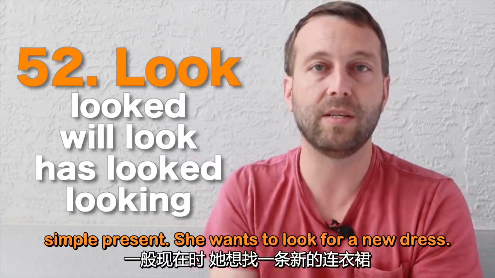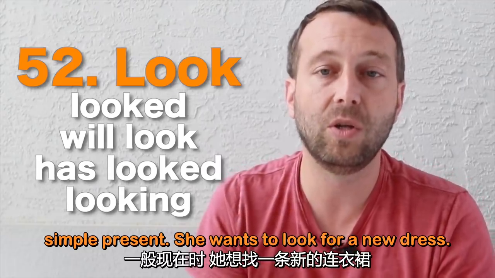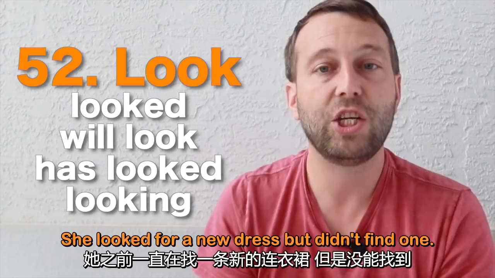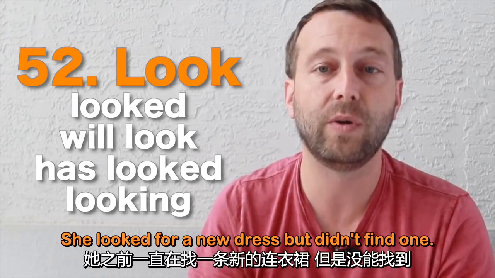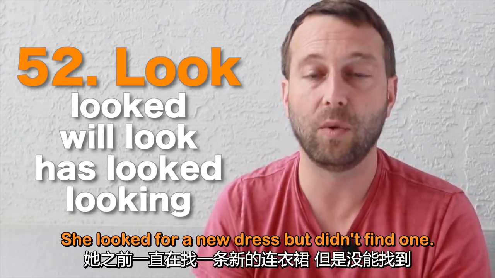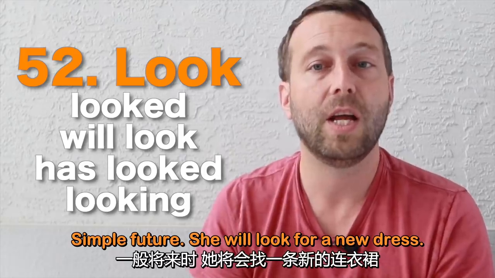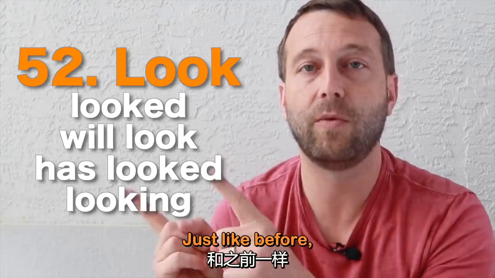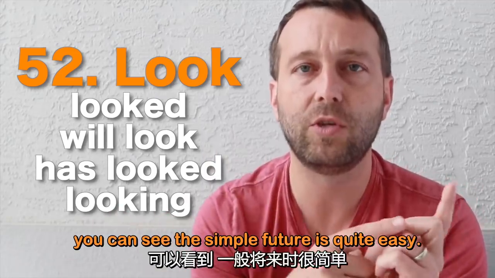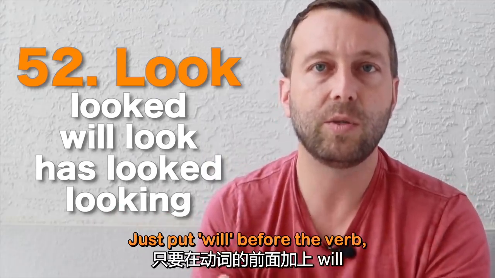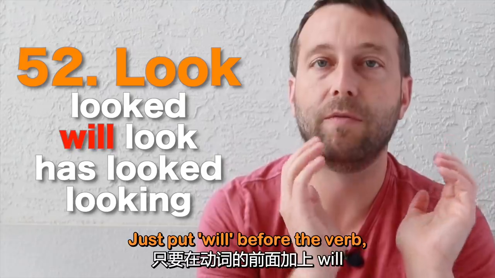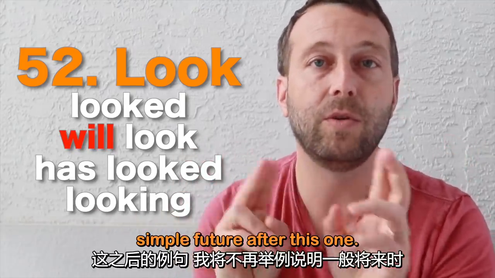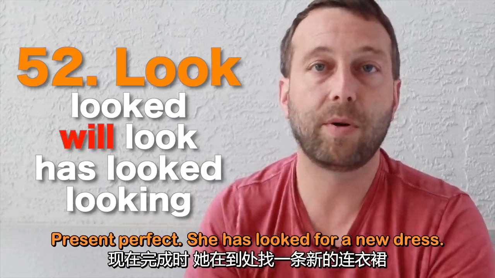Look, simple present. She wants to look for a new dress. Simple past. She looked for a new dress but didn't find one. Simple future. She will look for a new dress. Just like before, you can see the simple future is quite easy. Just put will before the verb and you got it. I'm not going to give examples of simple future after this one. Present perfect.